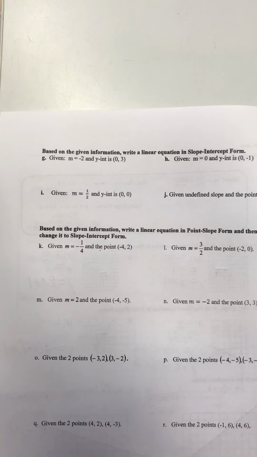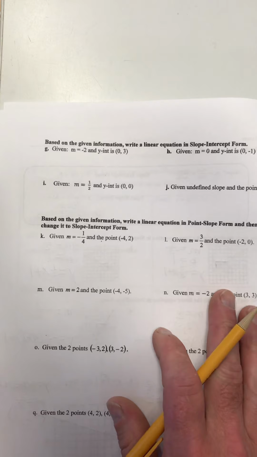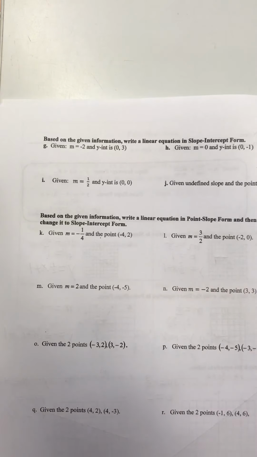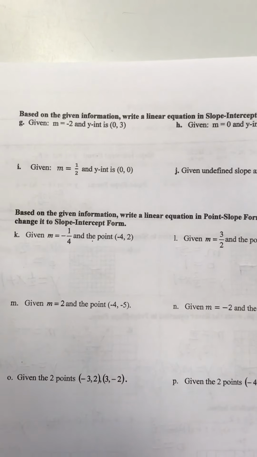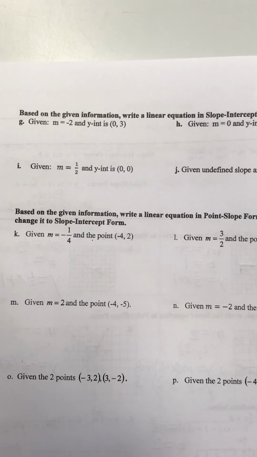Okay, so welcome back to part 2. And our directions on this portion say, based on the given information, write a linear equation in slope-intercept form.